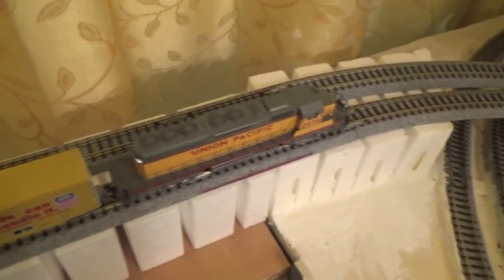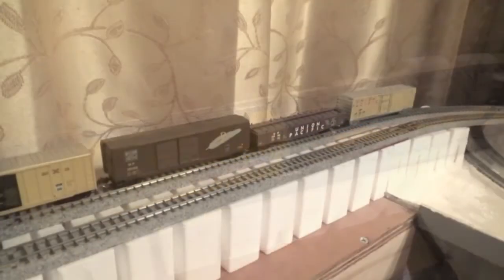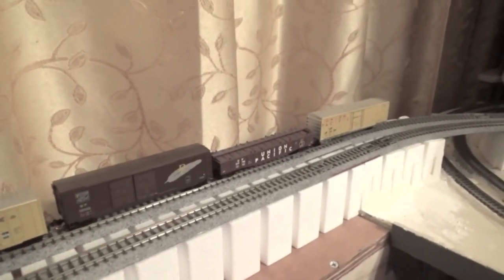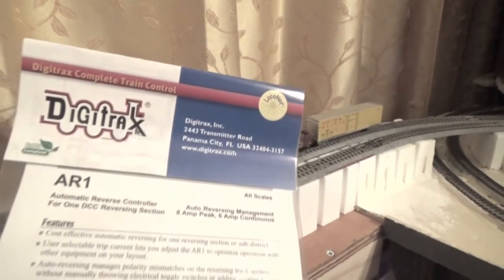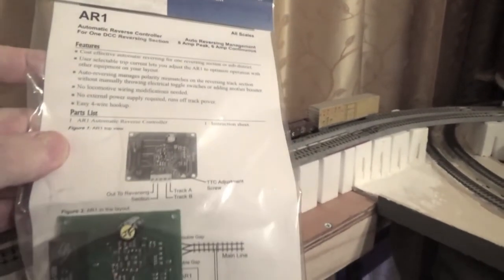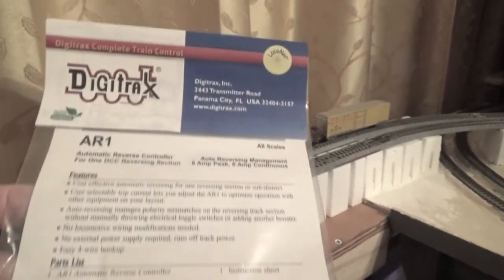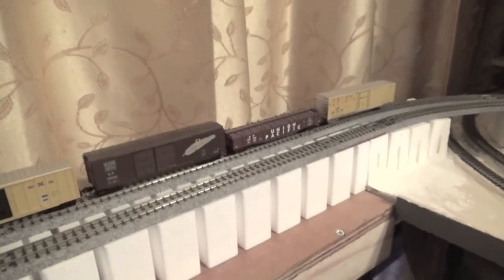Like the Evanston Sub, the Pocatello Sub is double-tracked. I plan to install a crossover between the tracks. Of course, this will create a Y in the track, so I will need to isolate one leg of the Y and install a Digitrax automatic reverse controller for the Y.